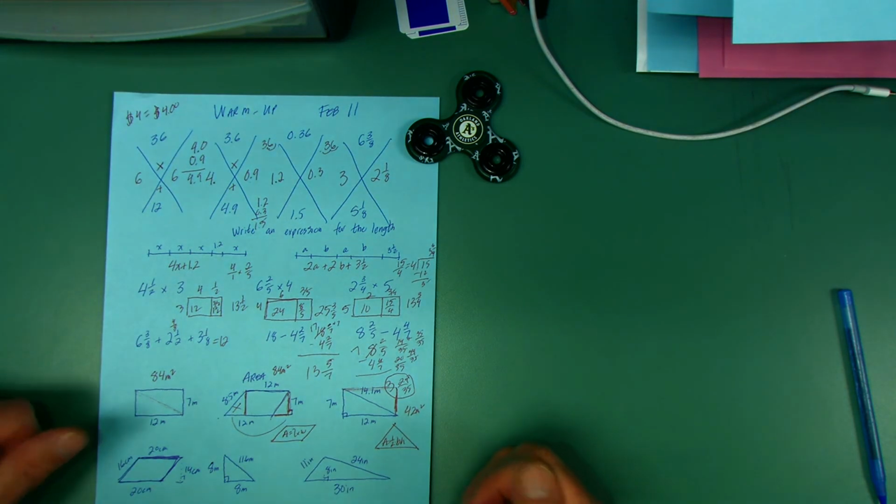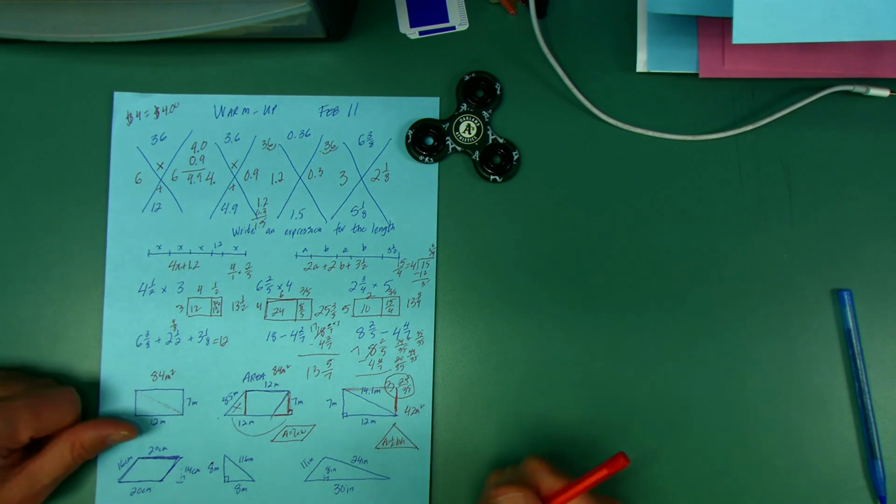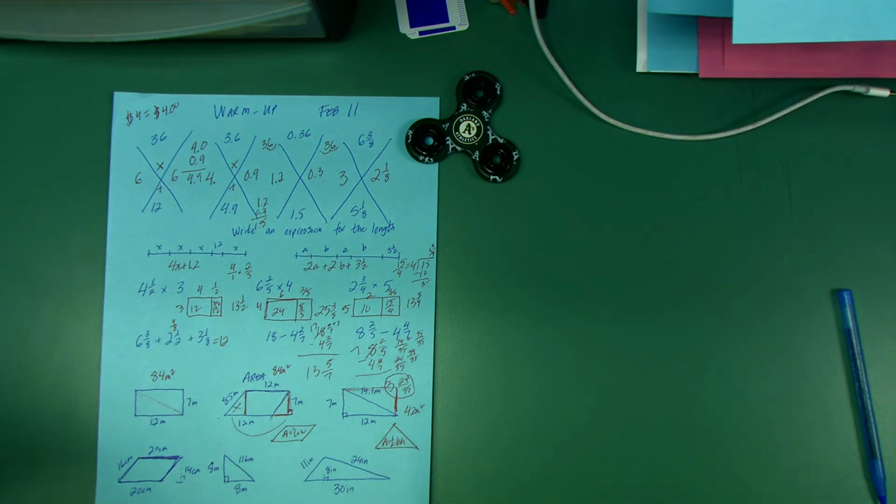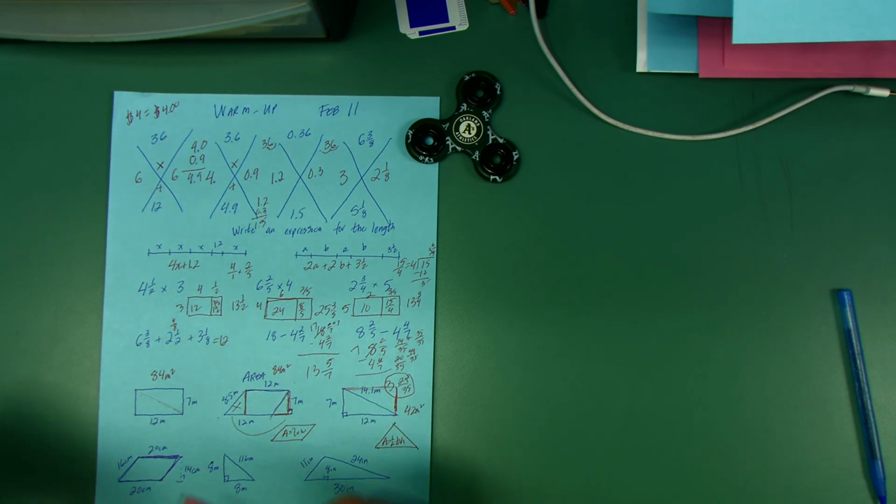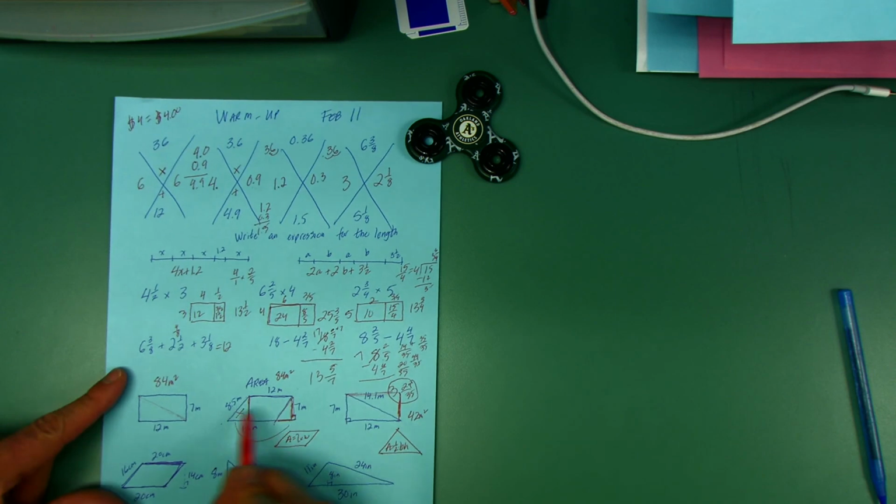Okay. Now, the hard part is memorizing. How do I get the triangle again? So, again, I always say, go with what you know. You know how to get a rectangle. Can I make a triangle out of that rectangle? Yes. And what would the area of that triangle be? It would be half. So I can realize it's going to be half. Go with what you know.